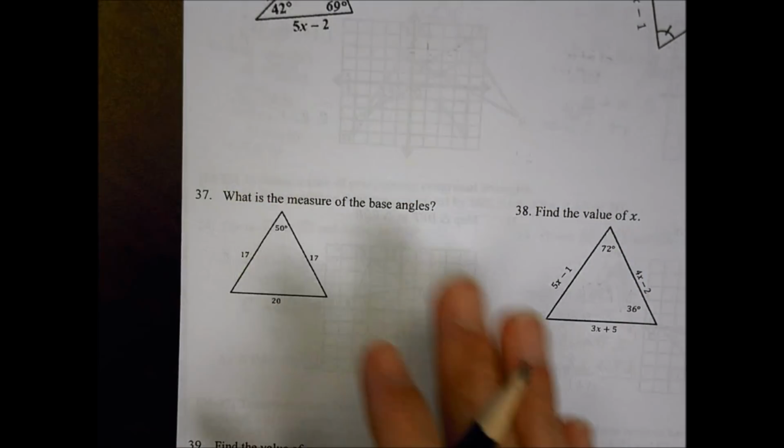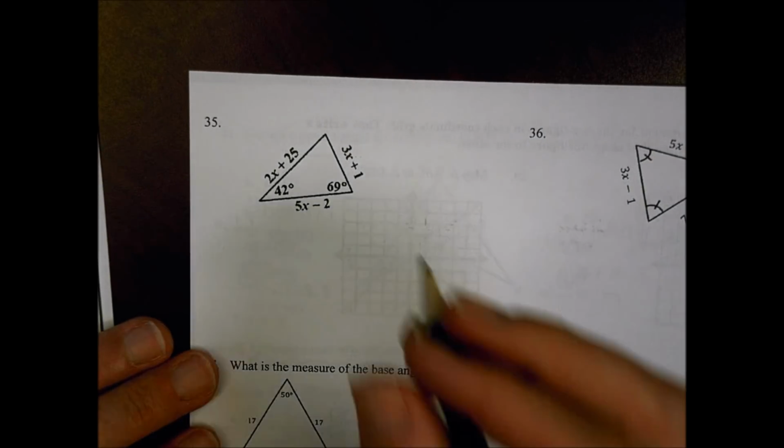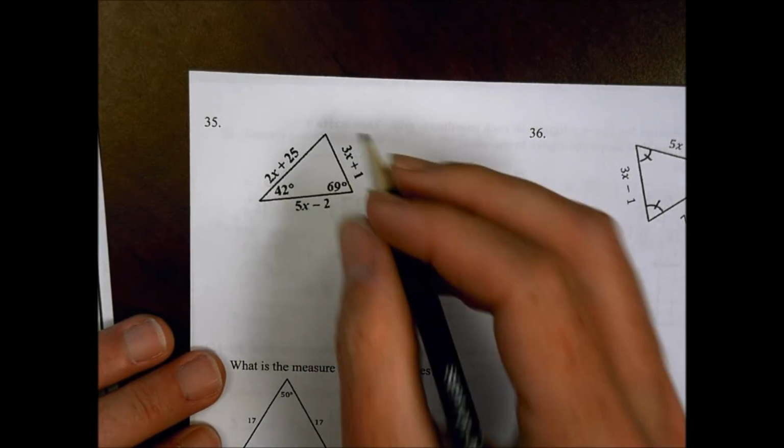If you're hanging in there with me, you're getting them all right and you're ready to go for your tests coming up. So number 35. We have 42, 69, and I'm not sure what this angle is going to be, but let's find that out.